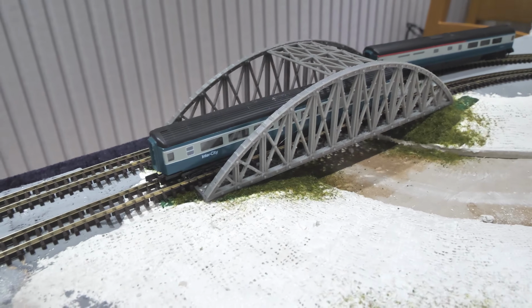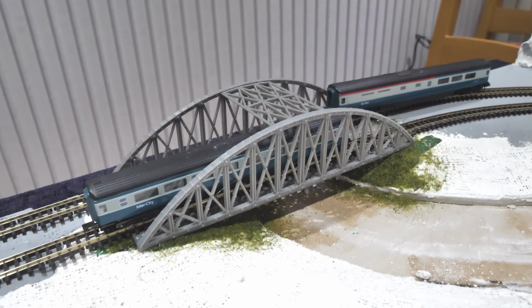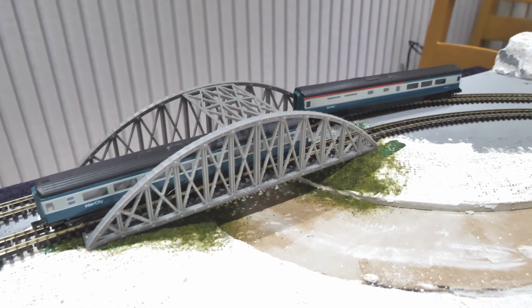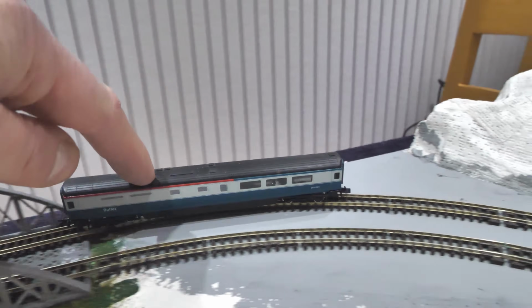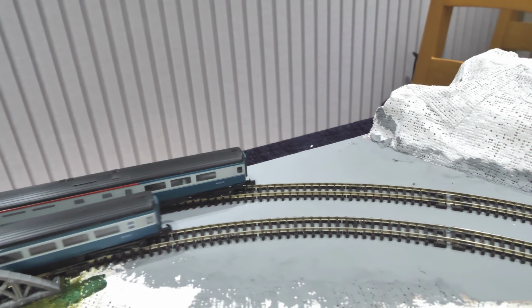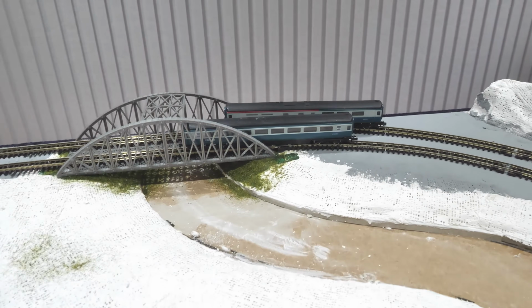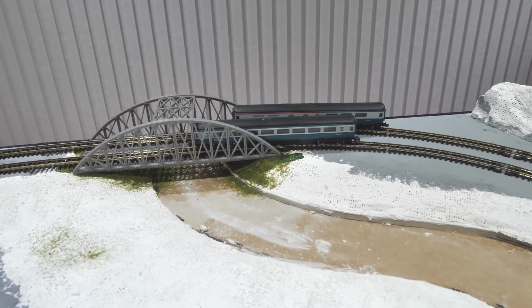and it did stick together. That tube of super glue wasn't the best, but it worked okay in the end. But I've been testing all the track, making sure we've got all the good clearance with 2 coaches, and everything's absolutely fine. They're the longest coaches I've got.